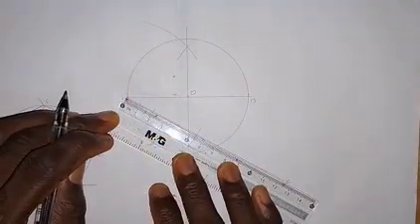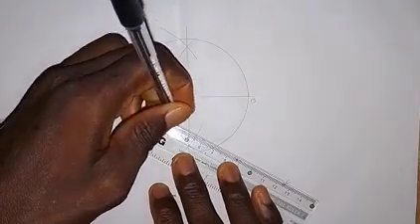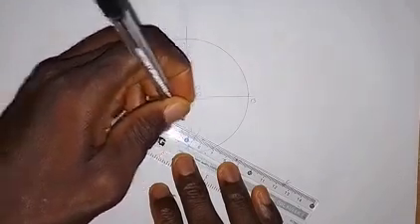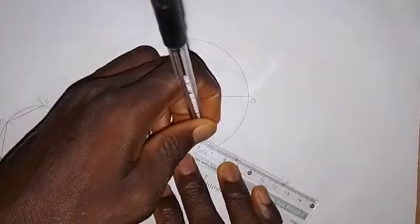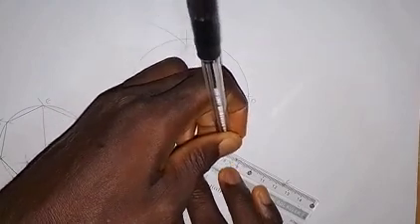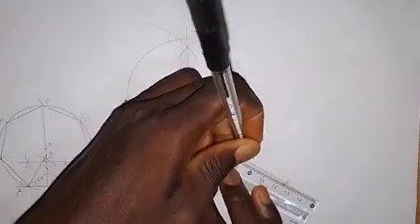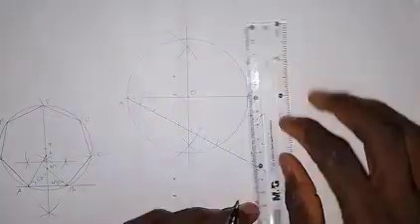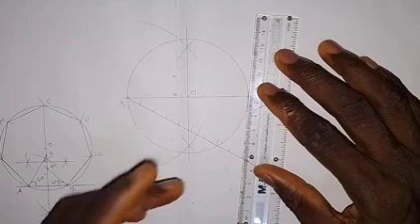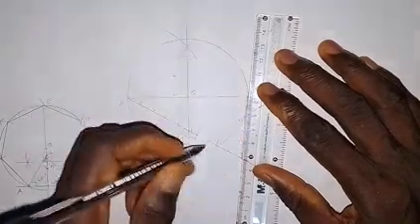So this is 3, here is 4, this is 5, here we have 6, this is 7, then this is 8, and then we have 9. The last one is this. We join the last one with the end of the line, which is point B.